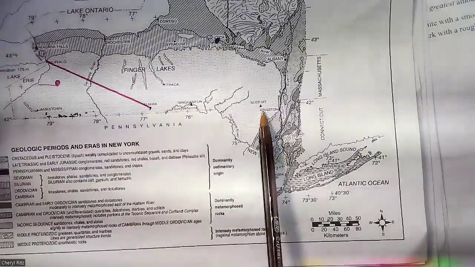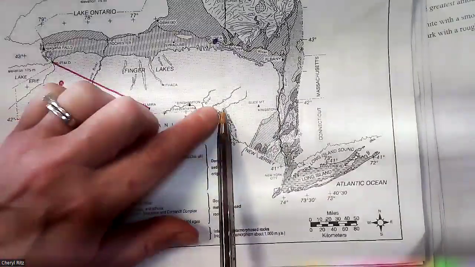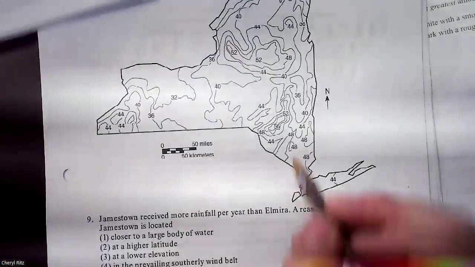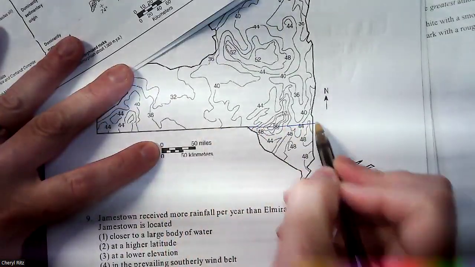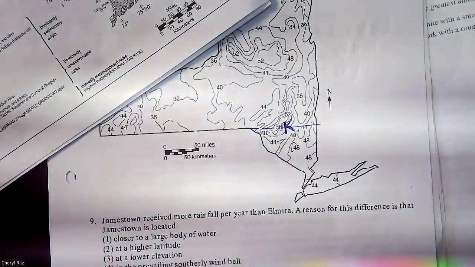For example, here's Kingston. Kingston is pretty much lined up with this flat section, but it's about halfway through this little area. I don't know for sure if that's where it is, but it's pretty darn close.